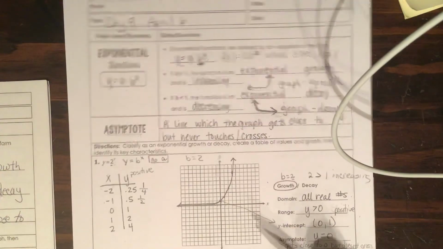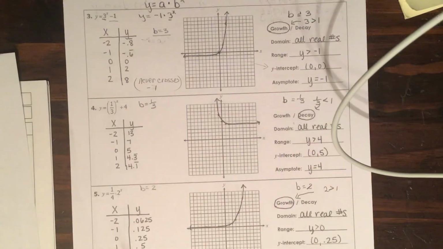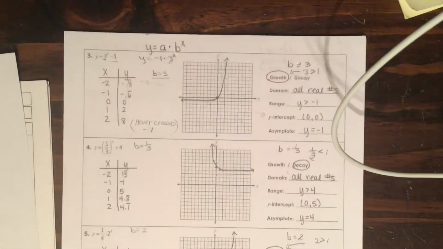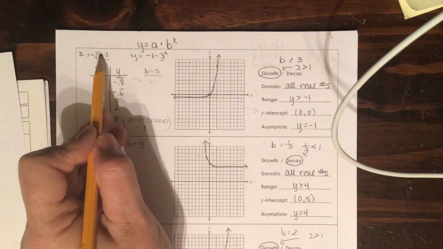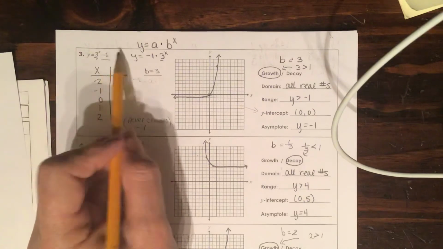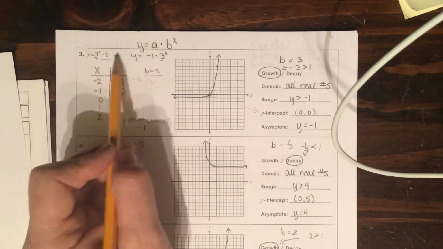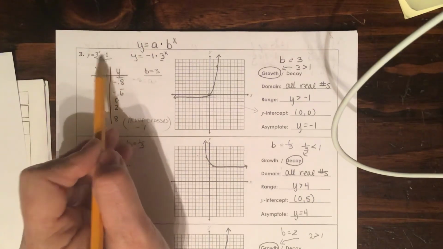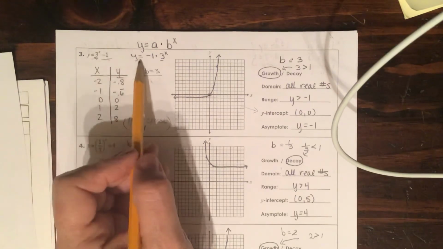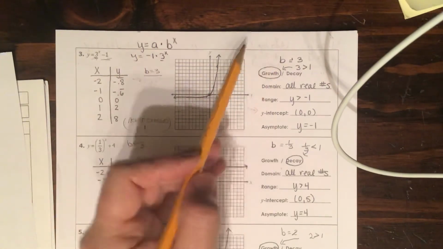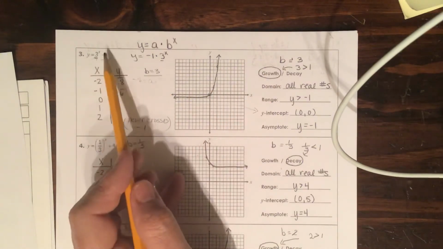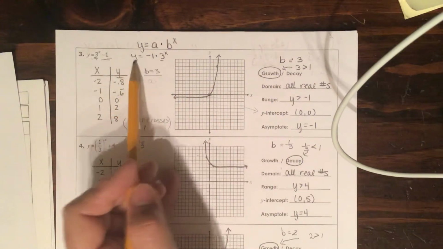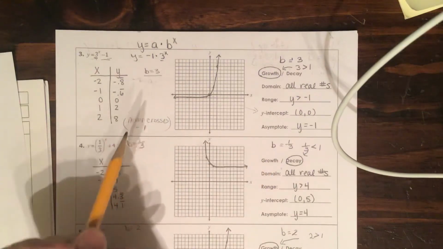Okay, let's look at the next one. Number 3. We see y equals 3 to the x power minus 1. Well, this is our a, this is our b. So if our b is 3, which is greater than 1, it's going to be a growth. We can see that just by looking at our formula. Our domain is going to continue being all real numbers.